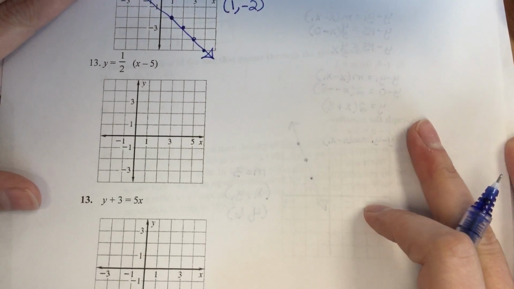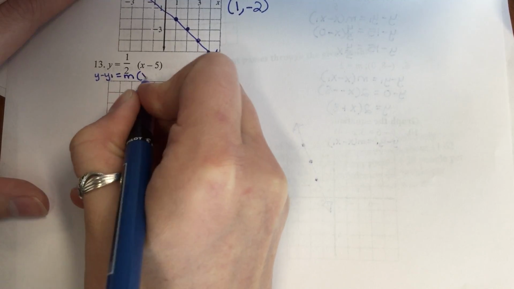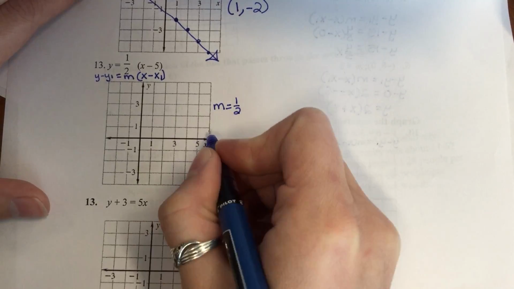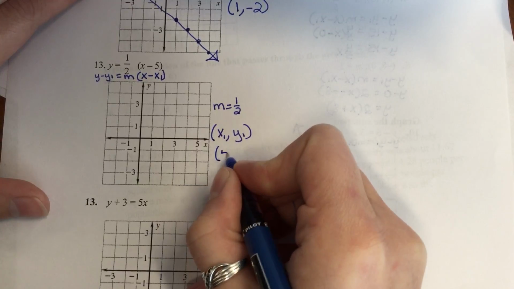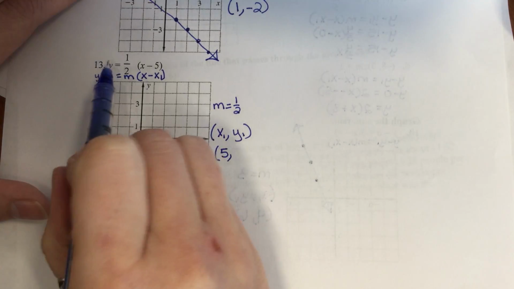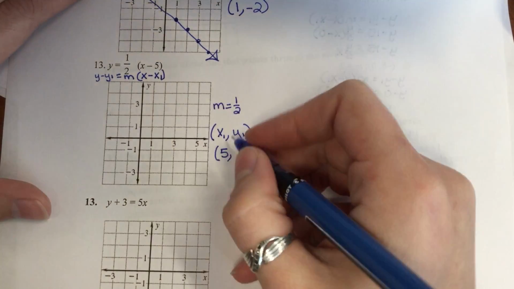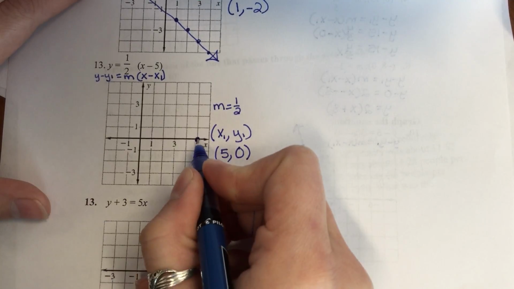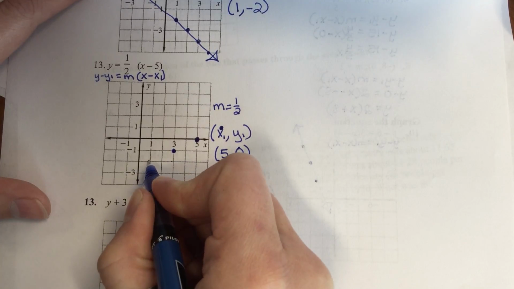Next one. Y minus y1 equals m times x minus x1. M is 1/2. x1, y1. 5. What's y1? We're not subtracting anything. So how do we subtract nothing? You're right, it's 0. 5, 0. Up 1, forward 2, down 1, back 2, down 1, back 2.